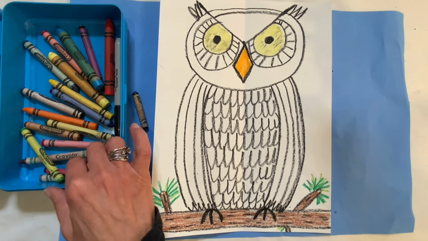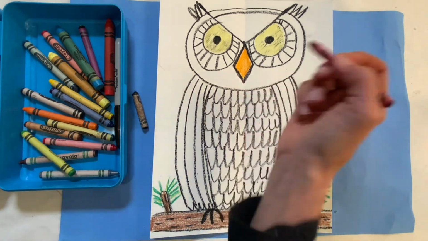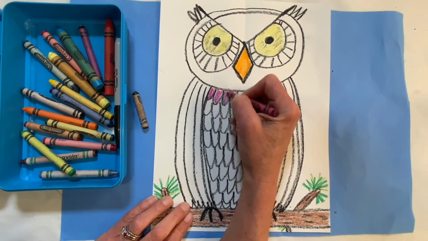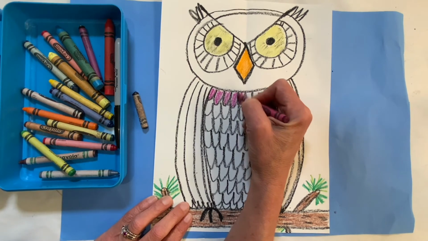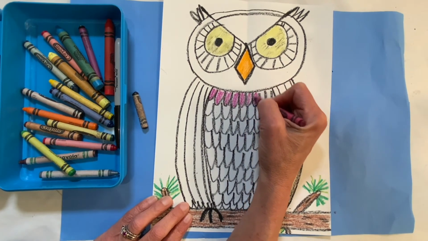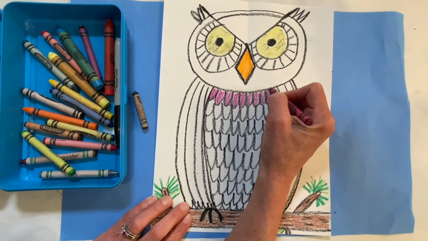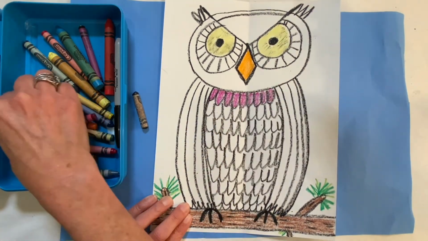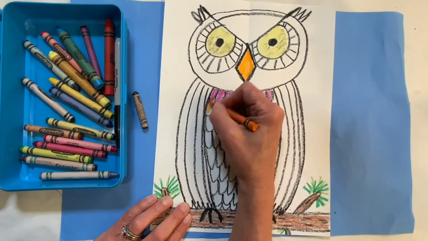And I might even do a rainbow on his chest. If you'd like to do that, you can follow along with me. But if not, you can do what you want. Do y'all know the order of the rainbow? It's Roy G. Biv. You remember that? That's a way to remember it.